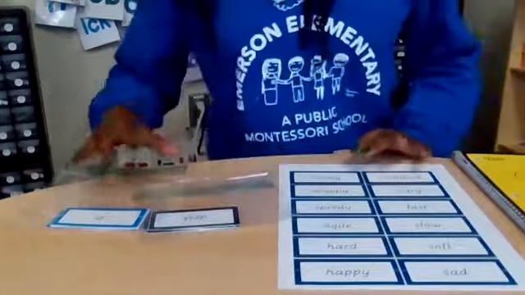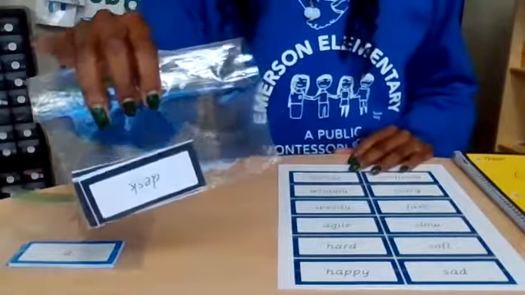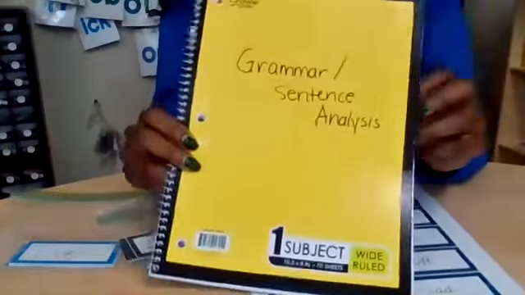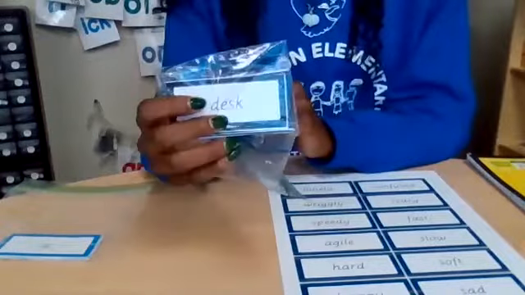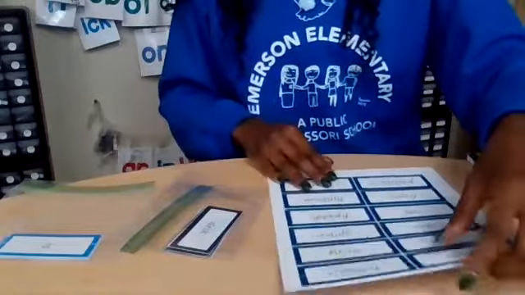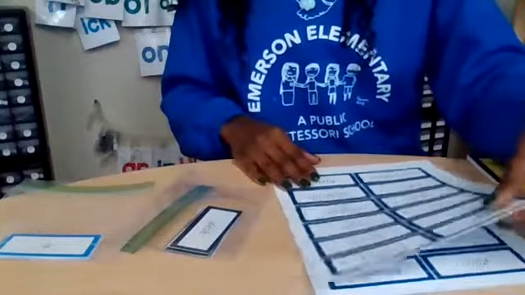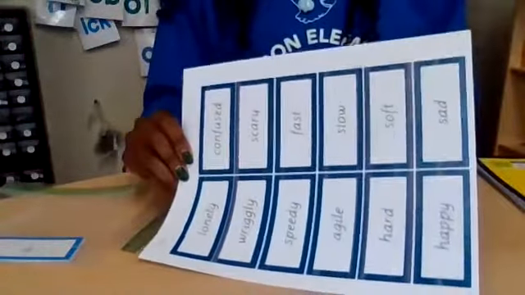For this lesson, you are going to need your article slips, your noun slips, your adjective slips, which are dark blue, and your grammar and sentence analysis spiral, okay? As you can see, I have already cut my articles, which are the light blue, and I cut my nouns, all right? And this is the first page of my nouns. So you can always go back and do the second page and add to your noun collection, okay? But I'm just going to focus on this first page of adjectives.